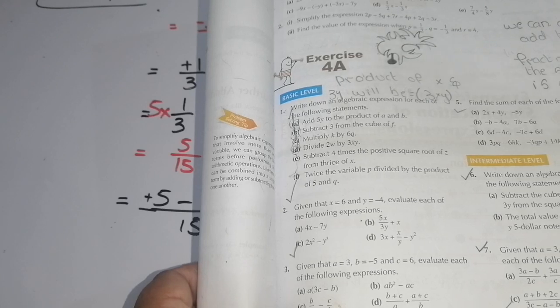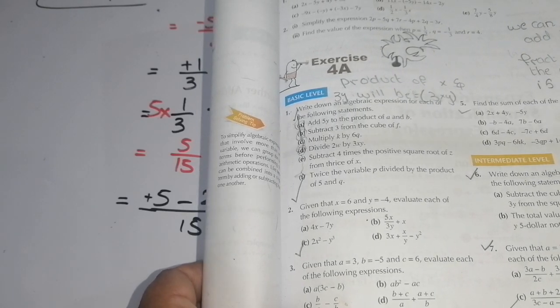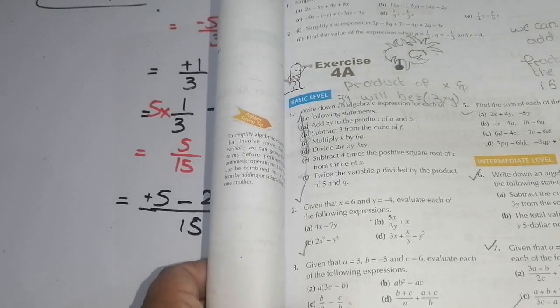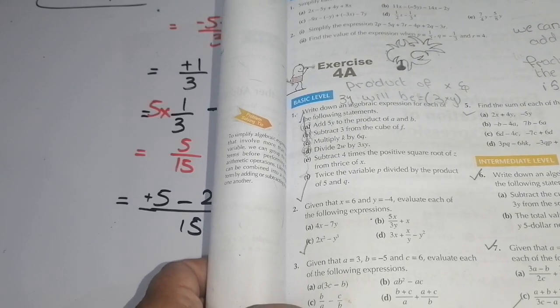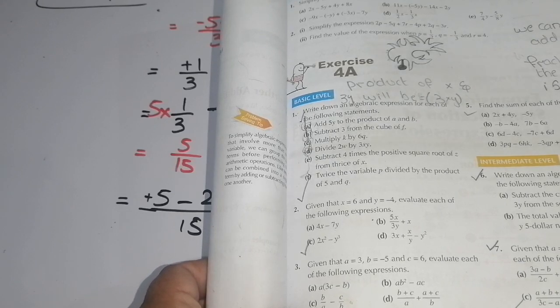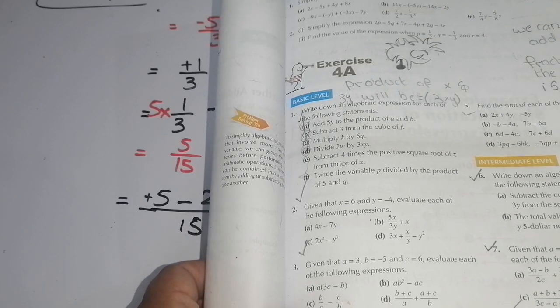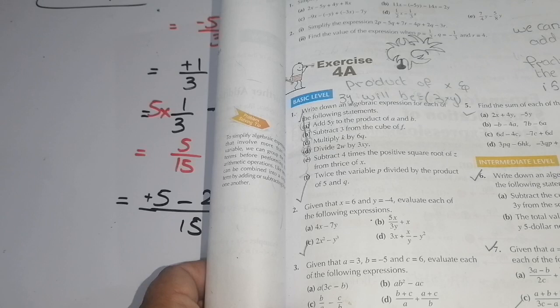If there are powers, power of 2 or 3, please always solve them separately so that you are not confused about either the sign or the value it will be getting. So please solve question number 2, all 4 parts, and give me feedback on whether you were able to solve those questions or not.